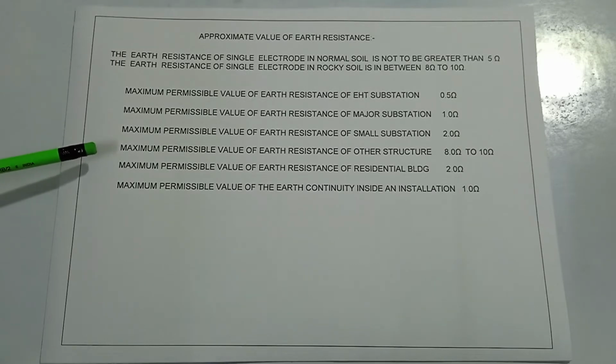Maximum value of earth resistance of other structures. Structure means it may be a pole, it may be a tower foot, an isolated structure; the resistance is between 8 ohms to 10 ohm.